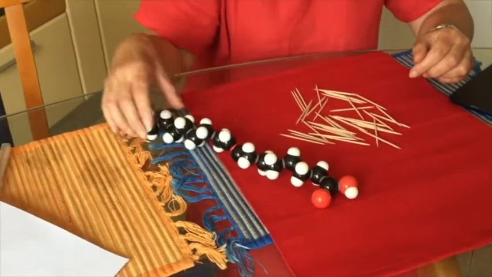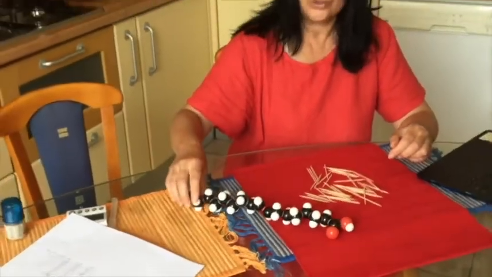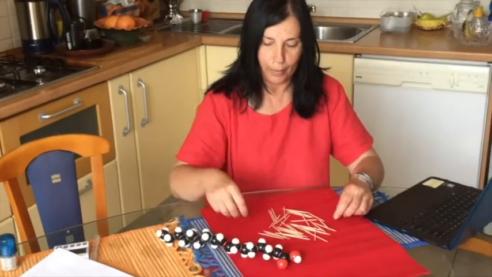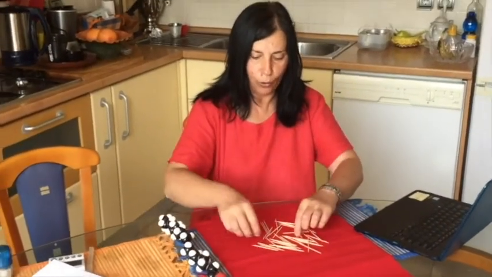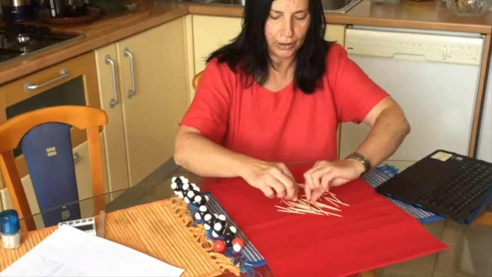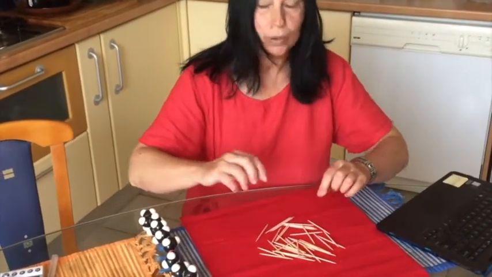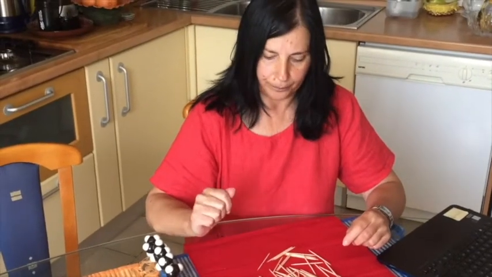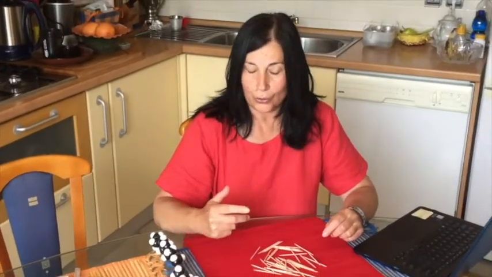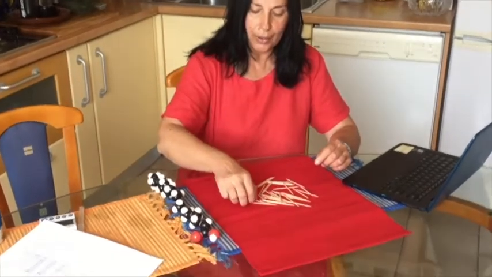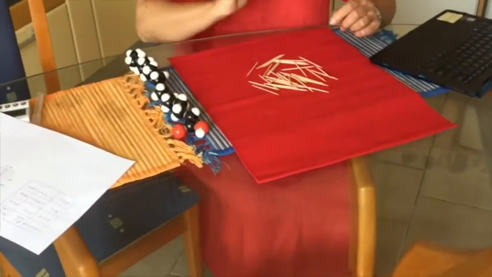Form 1 is considered the most disordered crystalline form. As you can see here, I have all these sticks in a very disordered manner. So this form is characterized by the lowest melting point. Form 2, you can guess, the molecules are slightly more ordered than form 1.